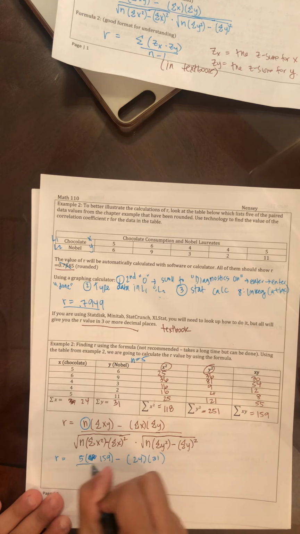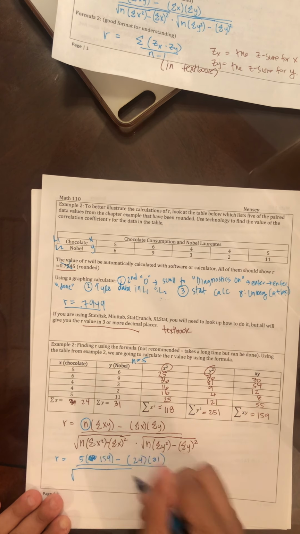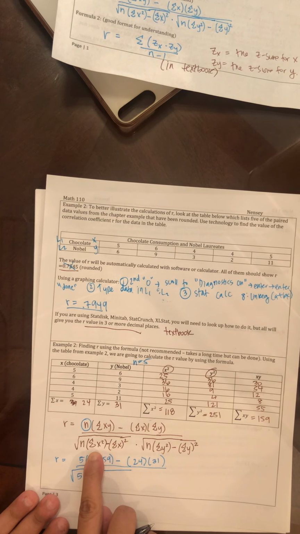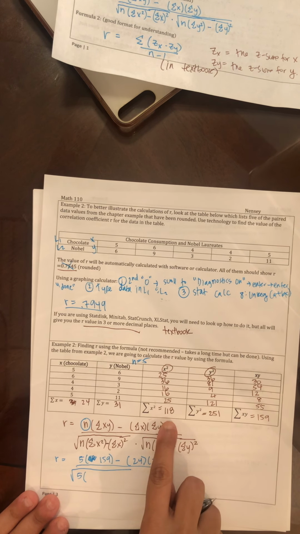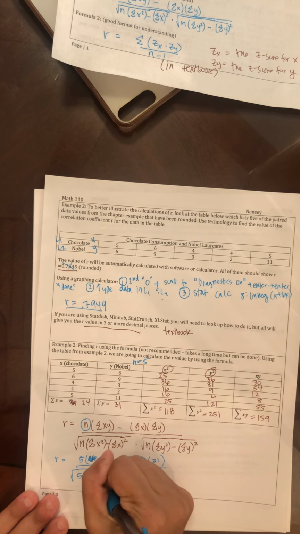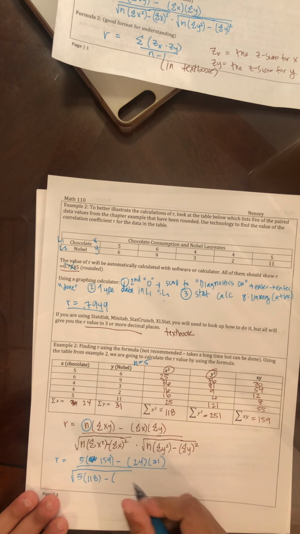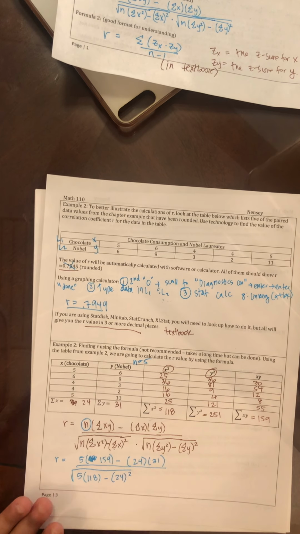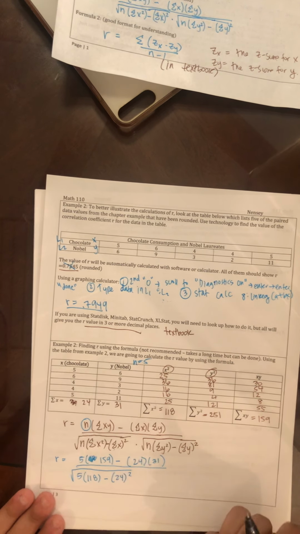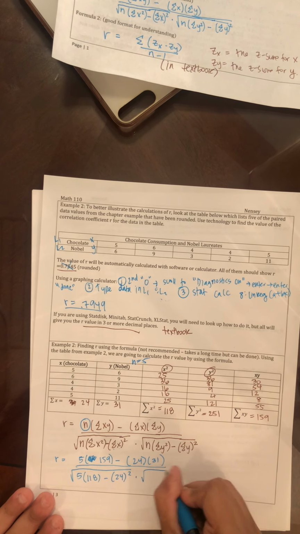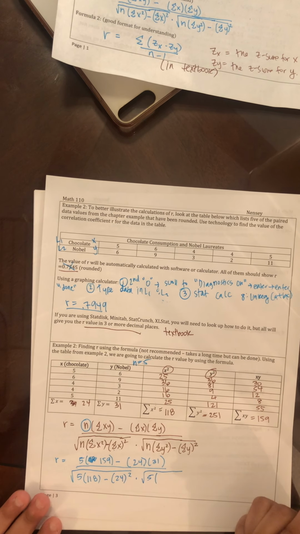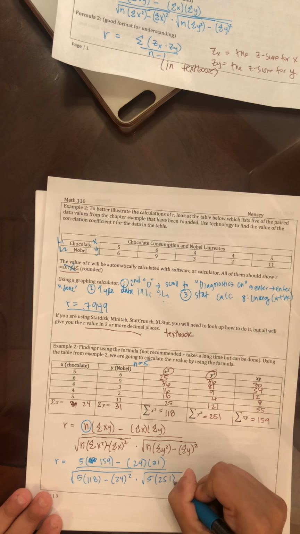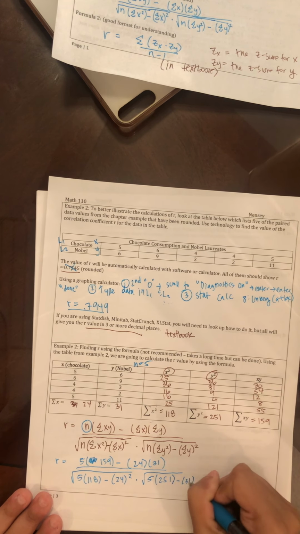Okay, all over the square root of n, which was 5, times the sum of x's squared. So that's this one right here. So that's 118. Minus the sum of x's, so it's actually going to be 24 squared, because I'm taking the sum of all your x's and then I'm going to square it, times the square root of 5 again, times your sum of your y squared, so 251, and then I'm going to subtract 31 squared.